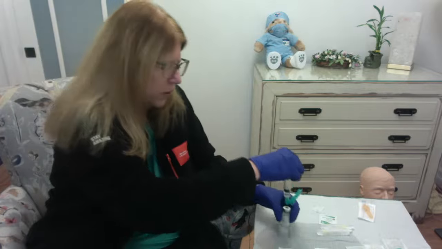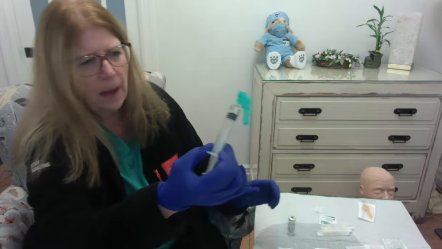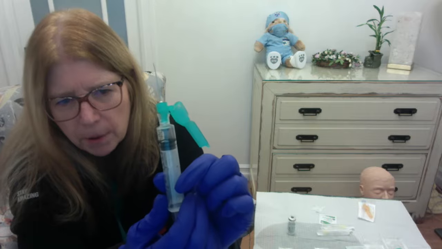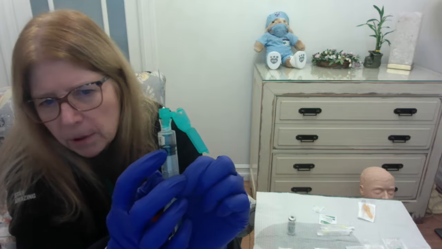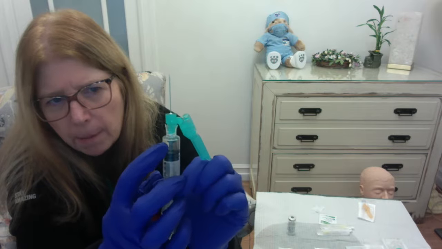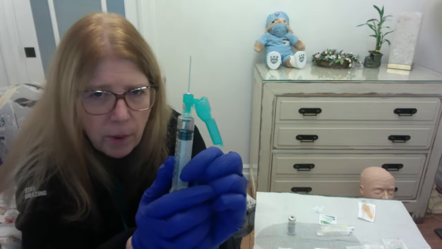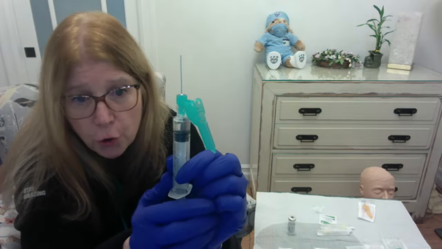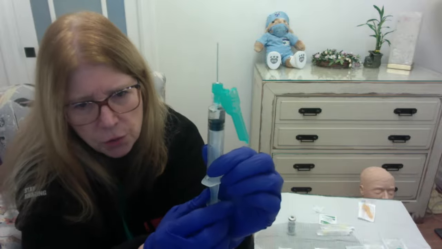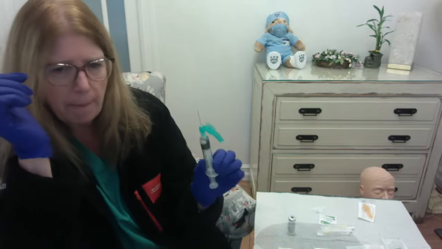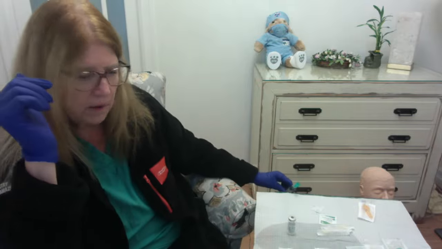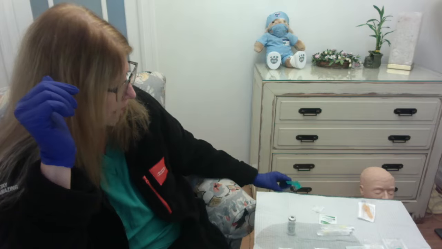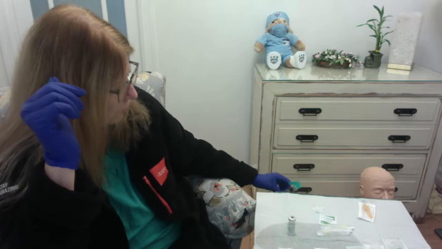Okay? So let's invert this and take this needle out. So I want you to have a look here, and I'm hoping that you can see that bubble that just moved, right? You can see a little bubble down here, and then you can see a bubble up at the top. Every place that you have air is a place that is taking up the space where medicine should be. So this would be underdosing the patient. So here's what I want you to do first, okay? I want you to tap this syringe on the end of the table. And you want to try to move that air bubble that's at the bottom and move it up to the top.